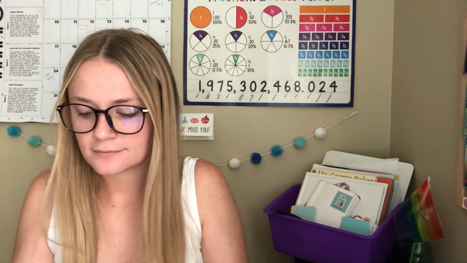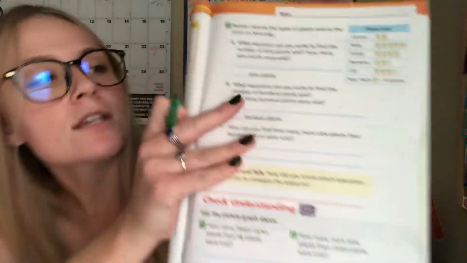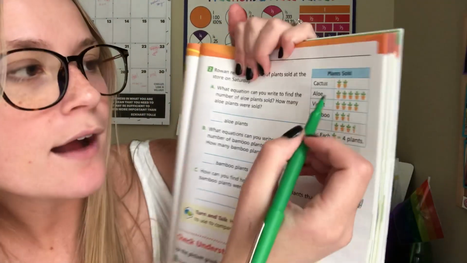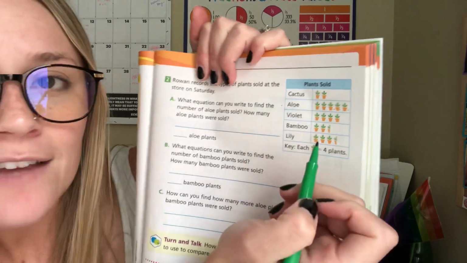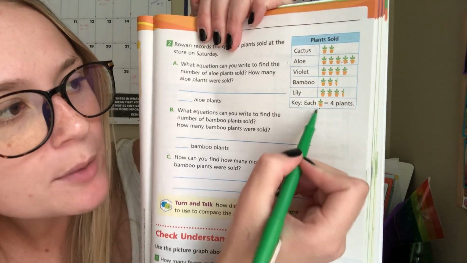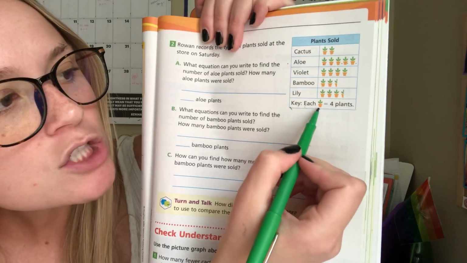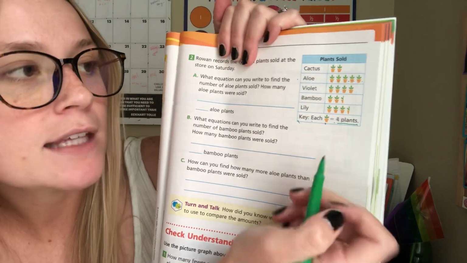Okay. Let's see. On the next page it says, Rowan records the types of plants sold at the store on Saturday. What equation can you write to find the number of aloe plants sold? How many aloe plants were sold? Let's look at our picture graph. Go to aloe. So there's 1, 2, 3, 4, 5 symbols. Let's see what each symbol means. So we'll go down to our key. Each symbol equals 4 plants.